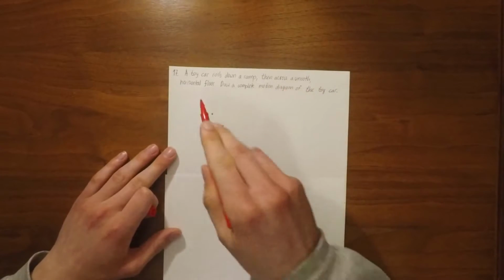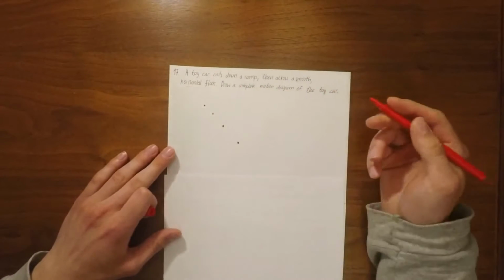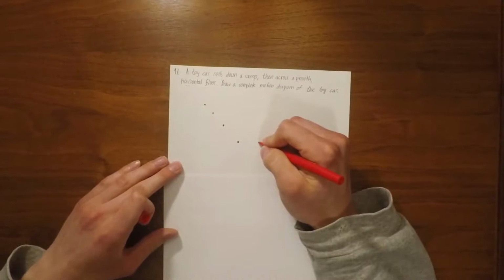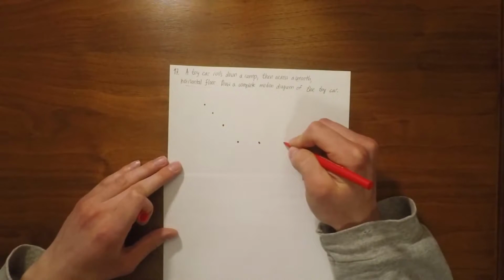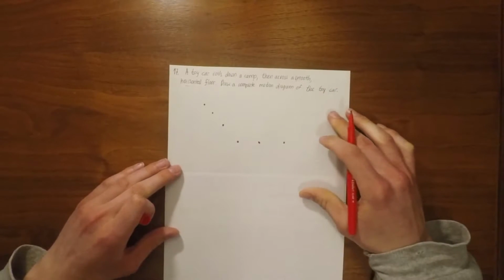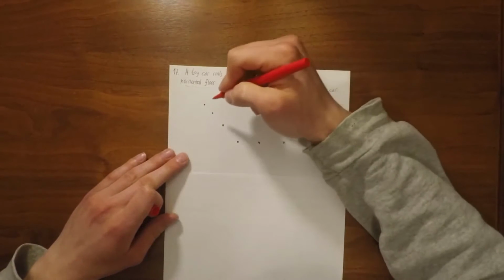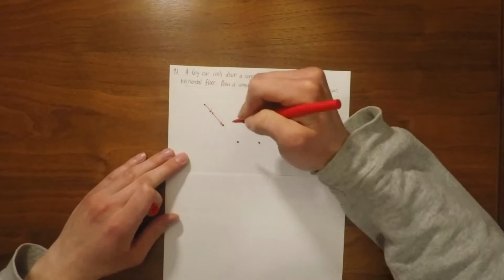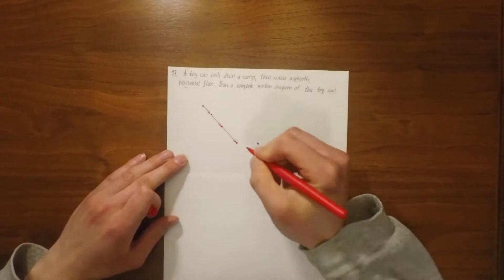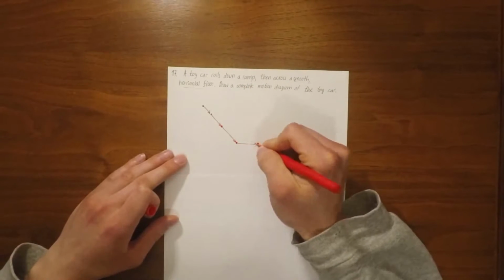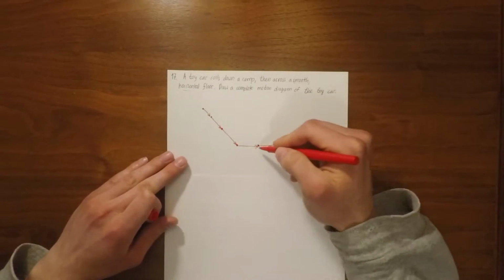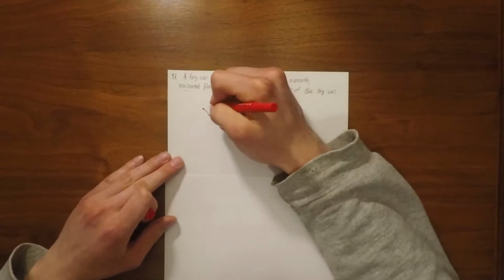And then it comes across a smooth horizontal floor. That means it doesn't feel any other forces, so that means it's going at constant speed. And I can denote it by having velocity vectors that are equal in size. So all that's left, you probably know the drill, is just draw these arrows. There they are. Oops. These are meant to be equal in size. I will also label them.